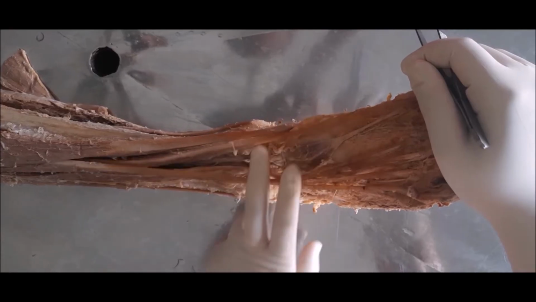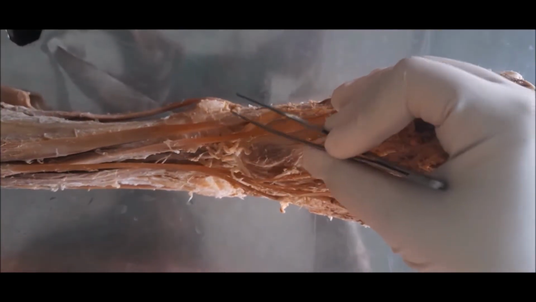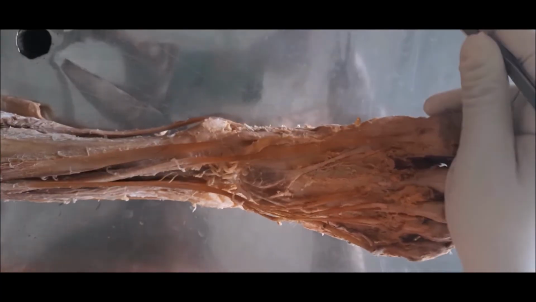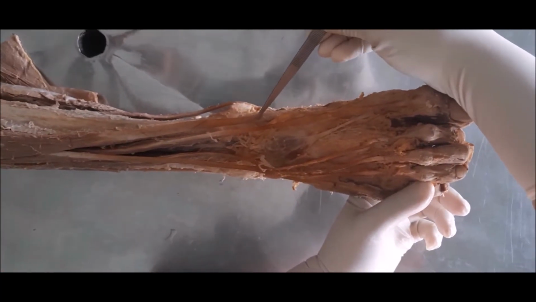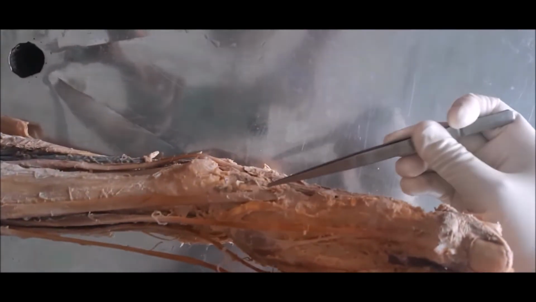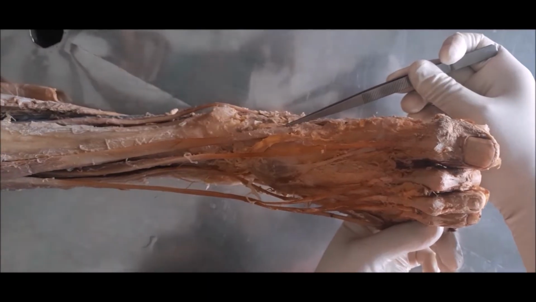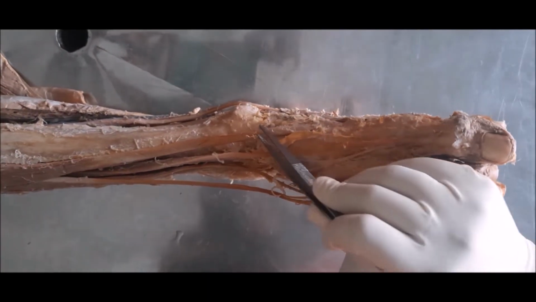Now let us see the muscles from the medial to lateral side in the front of the leg. First, this is the tibialis anterior muscle. It is a spindle shaped belly. How can you identify it? It is inserted onto the medial cuneiform, so it passes towards the medial border of the sole. So this is the tibialis anterior muscle.